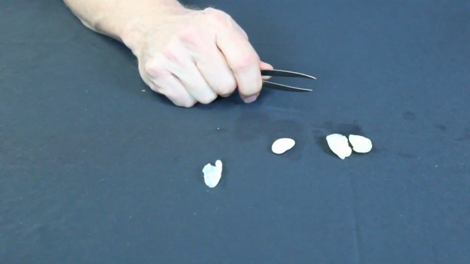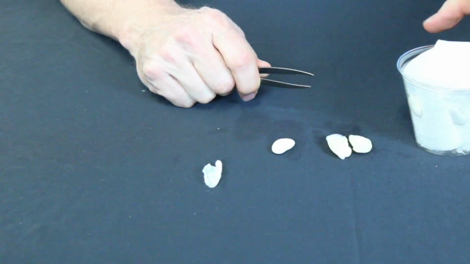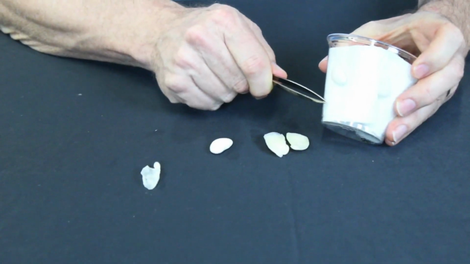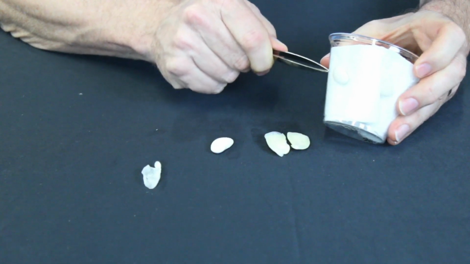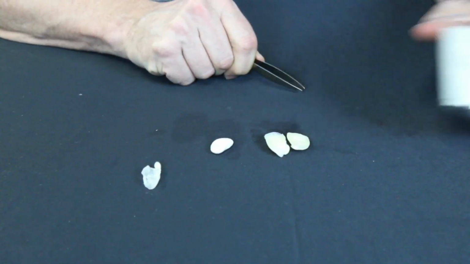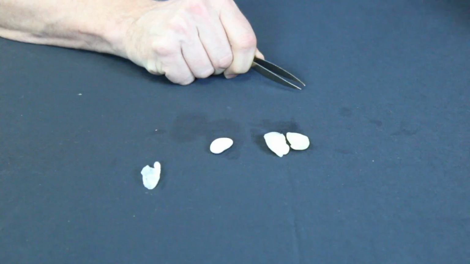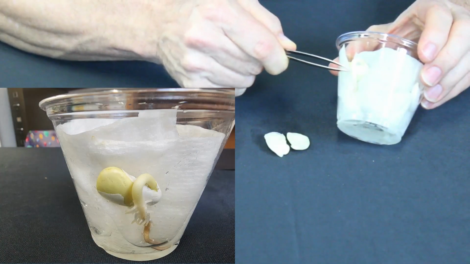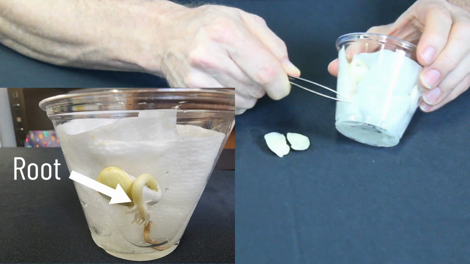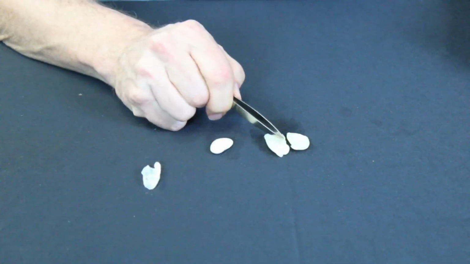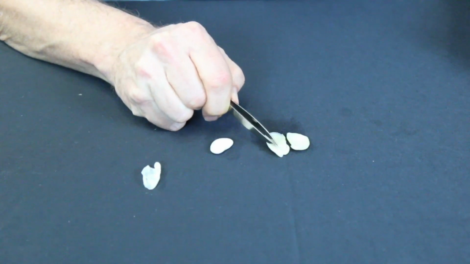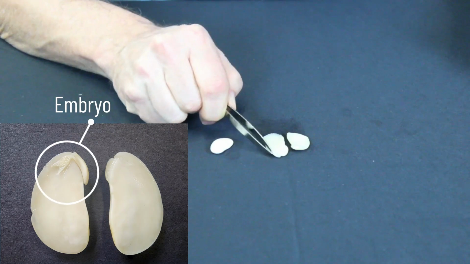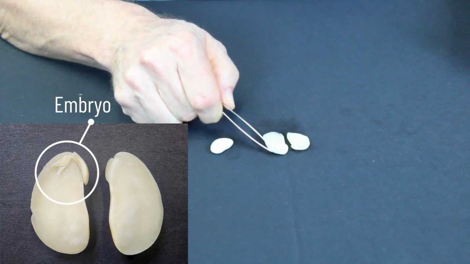If you want to, you can take those seeds and put them into a cup like this and add water to the cup and put it in a dark spot, and they will start to sprout. And after a couple of days, this is what they'll look like. We've seen the plant begin to put out its root. Now if you look right here, that's the plant embryo beginning to sprout. You can see the leaves just underneath the seed coat there.